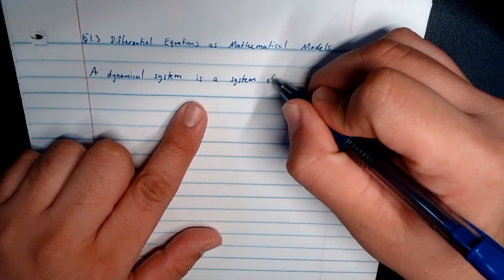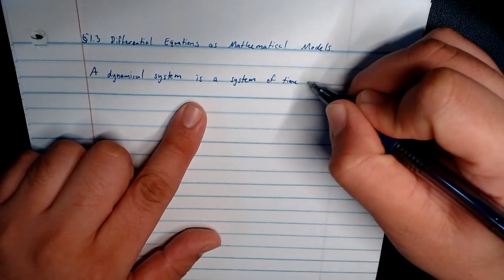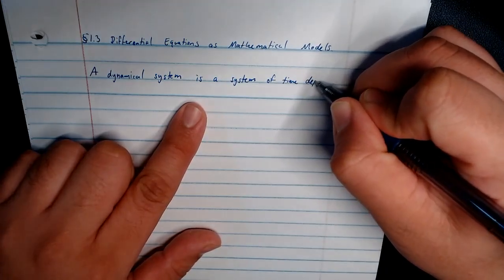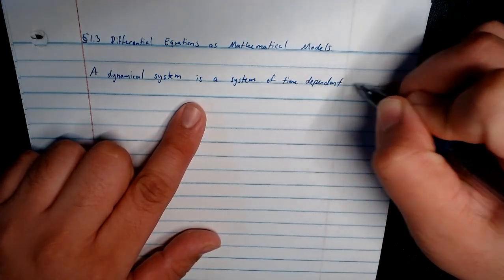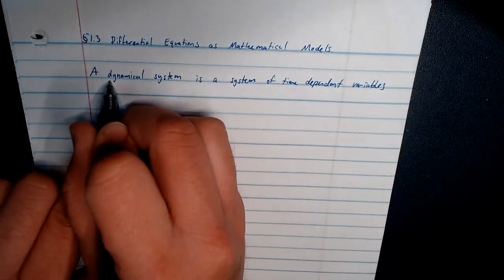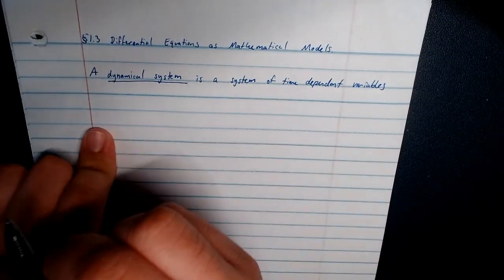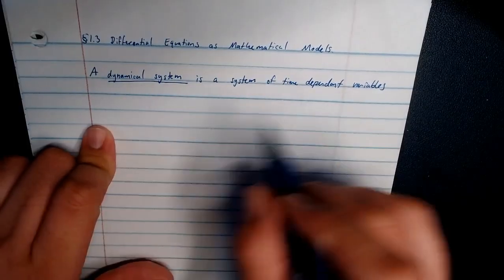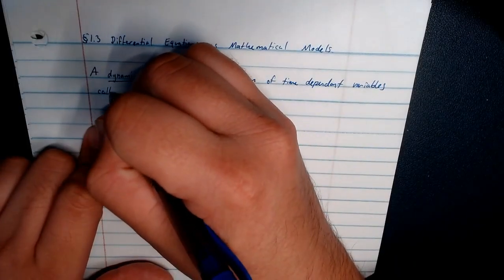Everything will depend on some parameter t. These time-dependent variables are called state variables.